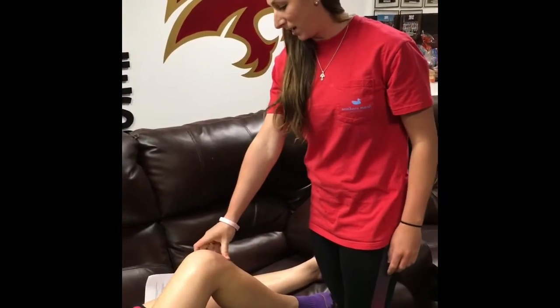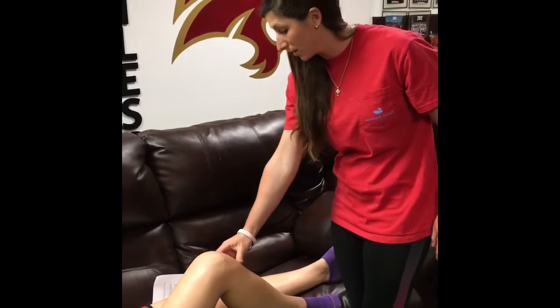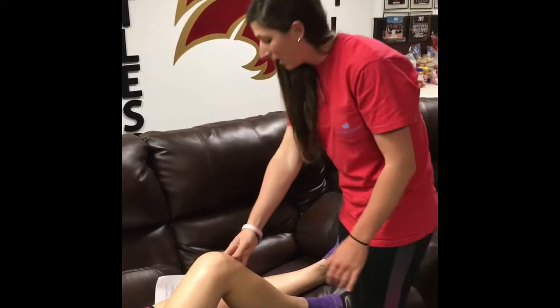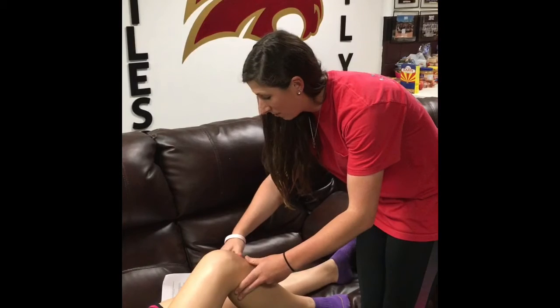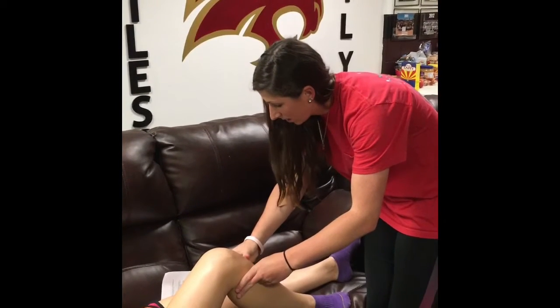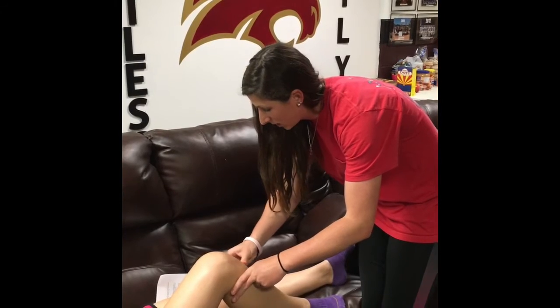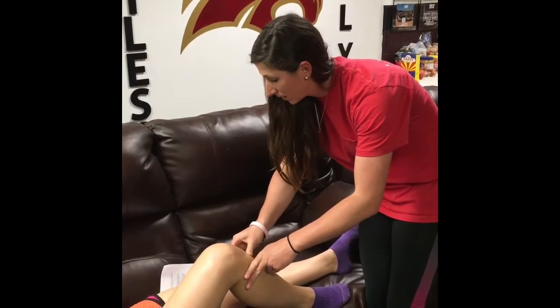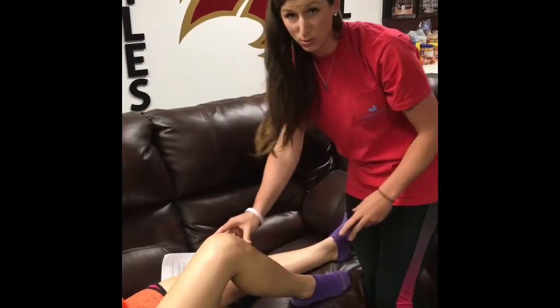Next, I'll be palpating the tibial tubercle, or the tibial tuberosity. The patient is still supine, and if I follow the infrapatellar tendon distally, it will insert onto the bony prominence, and the bony prominence where it inserts is the tibial tubercle.